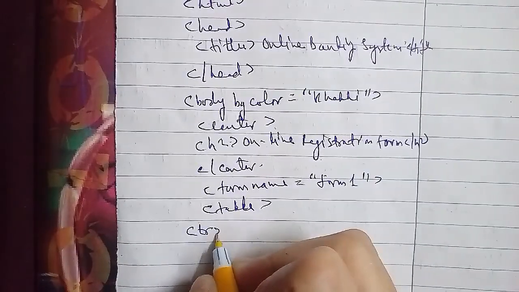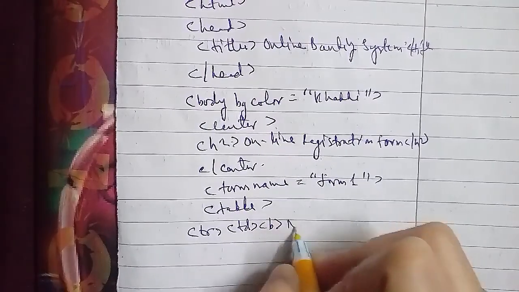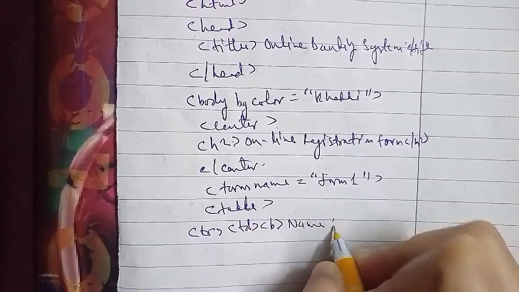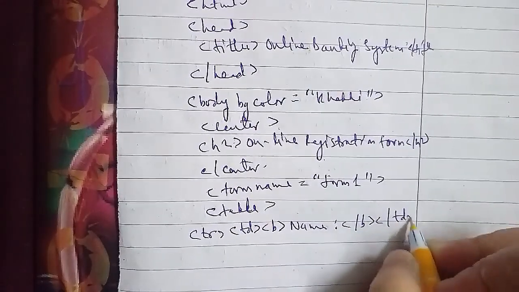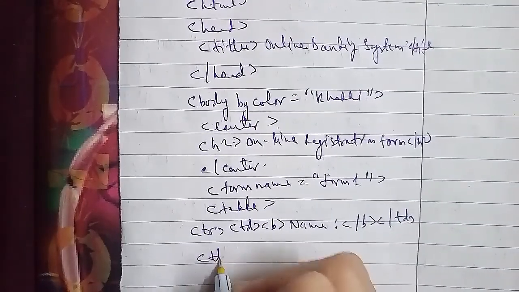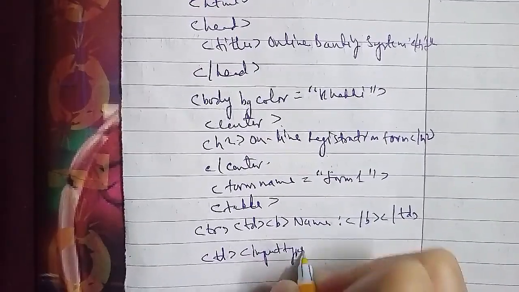Now further after table close we'll add br tag, then again br tag, then form close, then body, and then of course the HTML.